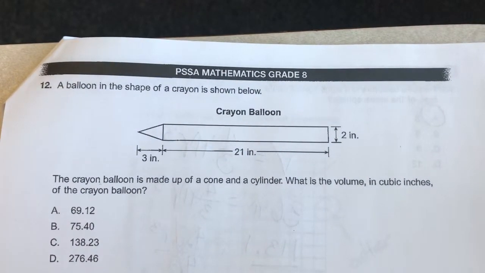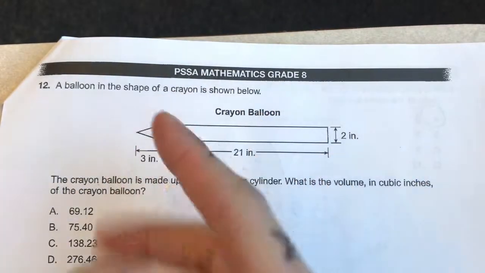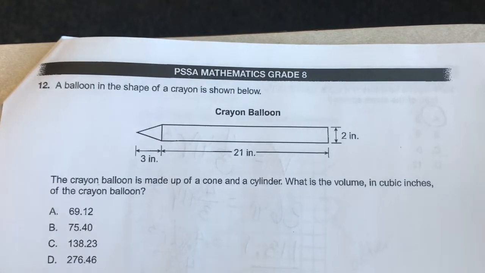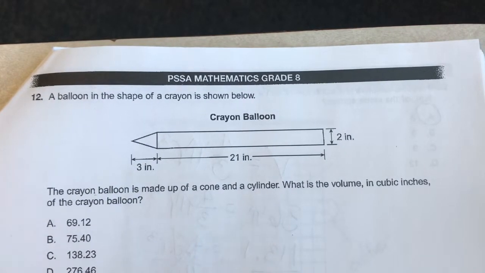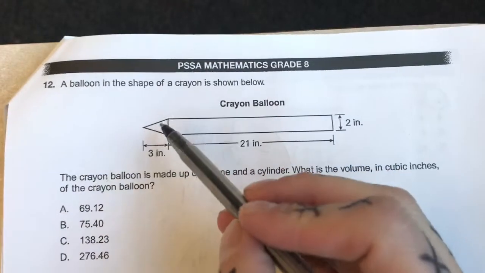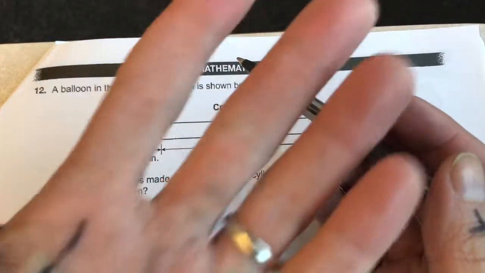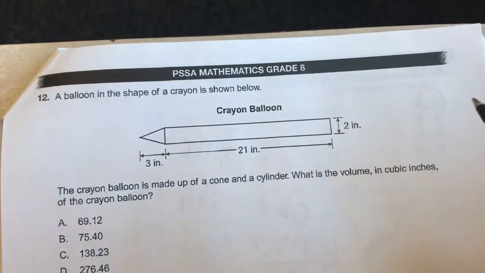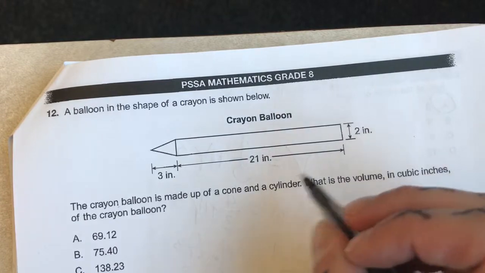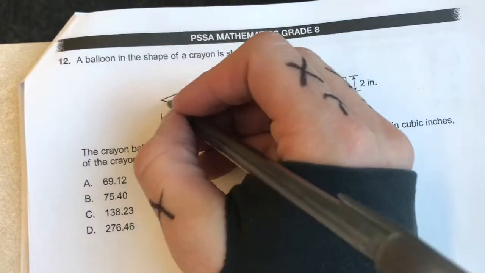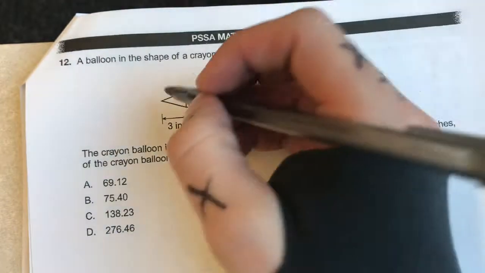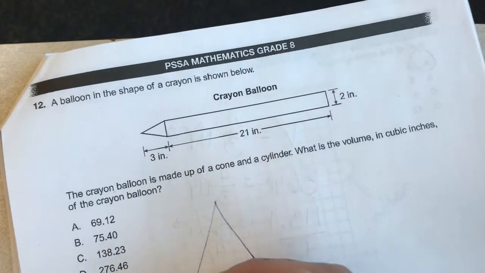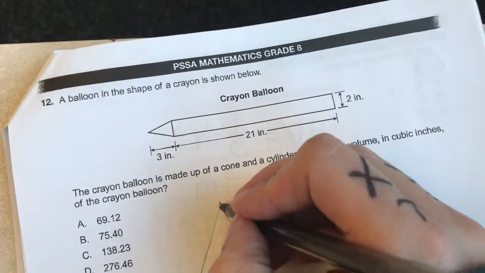A balloon in the shape of a crayon is shown below here. A crayon balloon is made up of a cone and a cylinder. That triangle is a cone, apparently, and that rectangle is a cylinder. So I need to find the volume in cubic inches. If that triangle is supposed to represent a cone, let me make it all 3D. It's 3 inches tall.